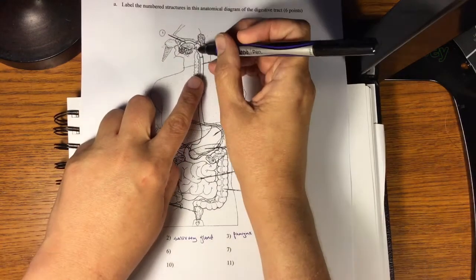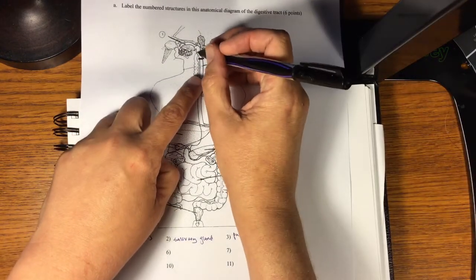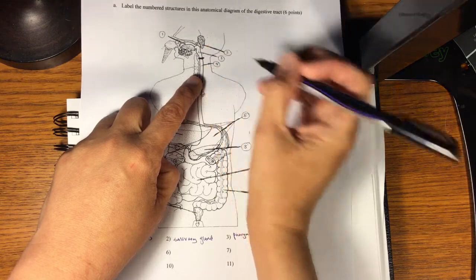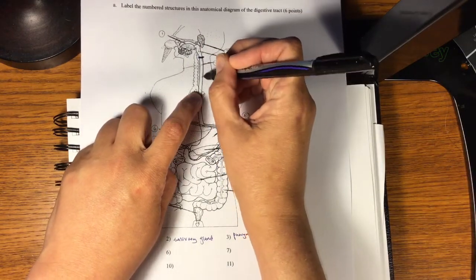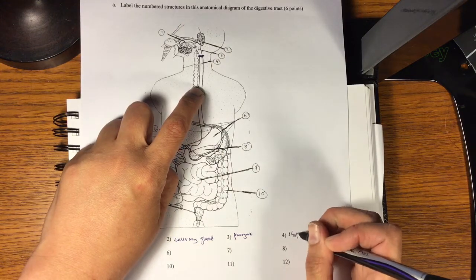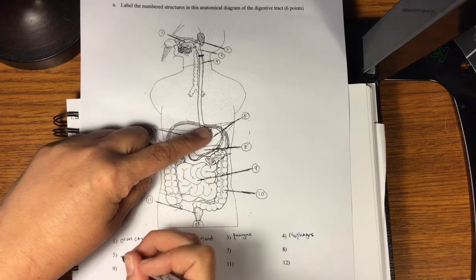Okay, the pharynx, then, assuming the epiglottis is closed, this is the epiglottis. If the epiglottis is closed, whatever's coming down is going to be diverted to the trachea. But in this case, if we're talking the digestive system, this is the esophagus. The esophagus then goes to the stomach.